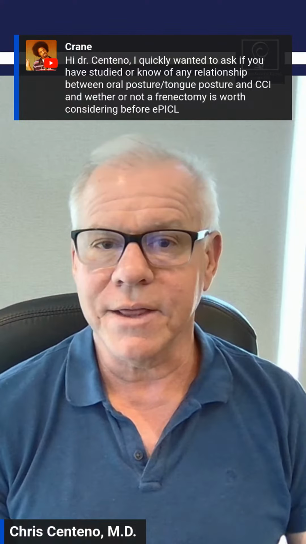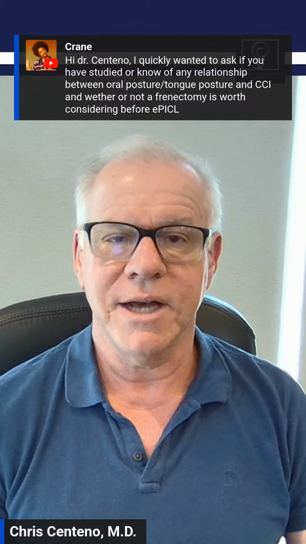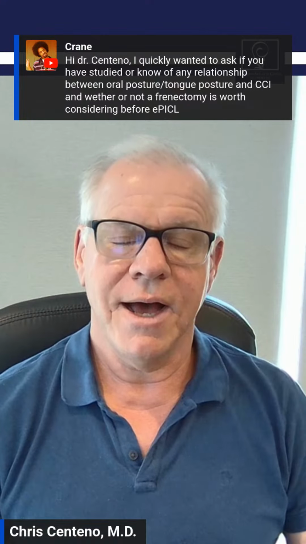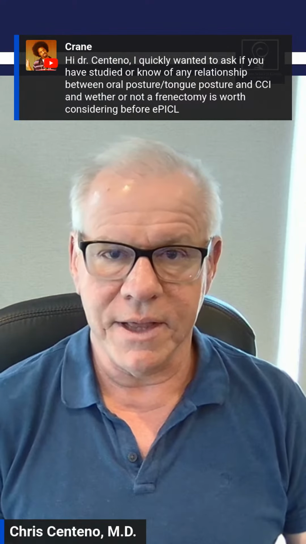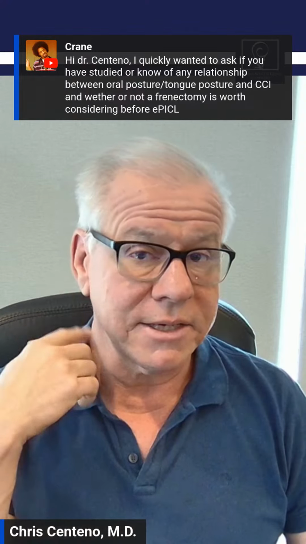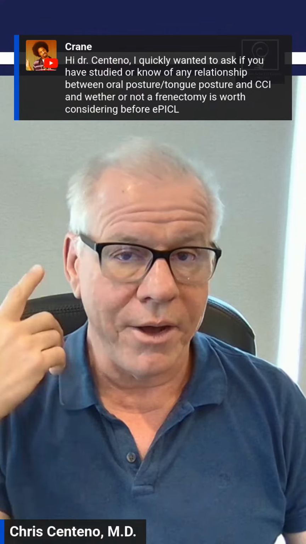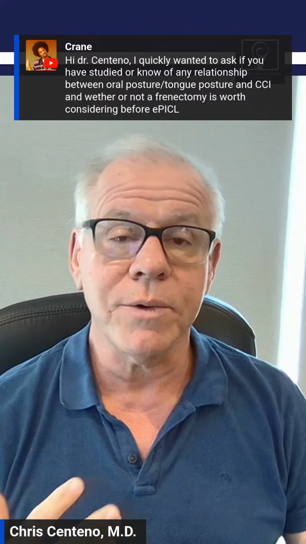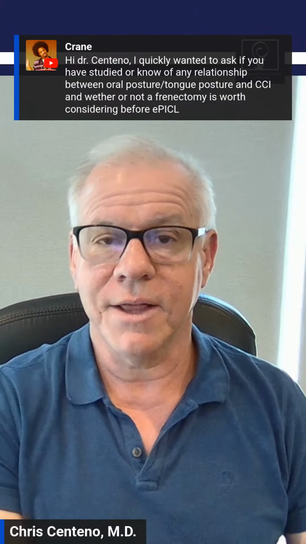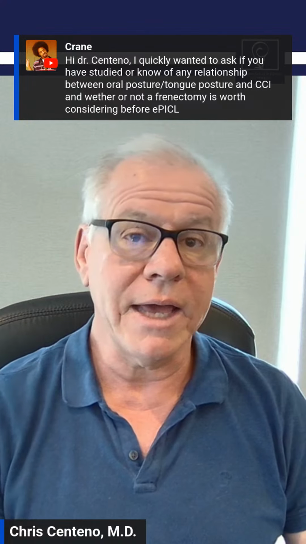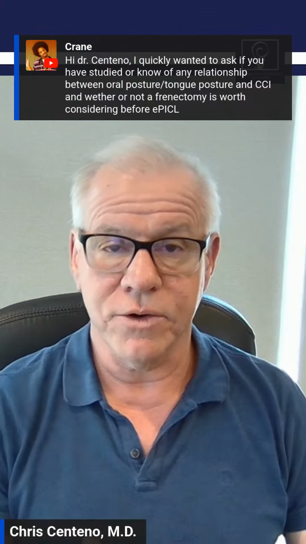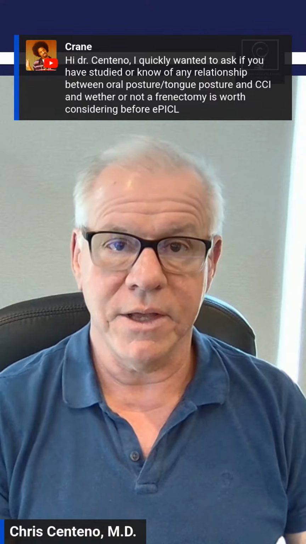I don't think there's a relationship between a tight frenulum or being tongue-tied and craniocervical instability. In fact, the frenulum, just like the stylohyoid ligament we were just talking about in Eagle syndrome, are both related to secondary neck instability. So if you cut the frenulum, you're going to get more neck instability. Same thing if you cut the stylohyoid ligament for Eagle syndrome, you're going to get more neck instability.